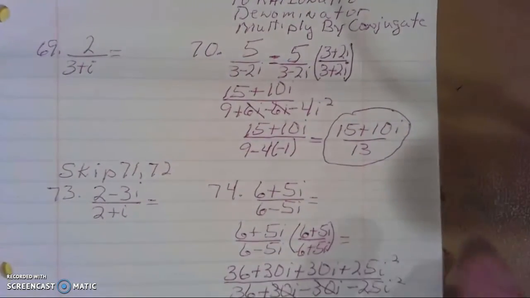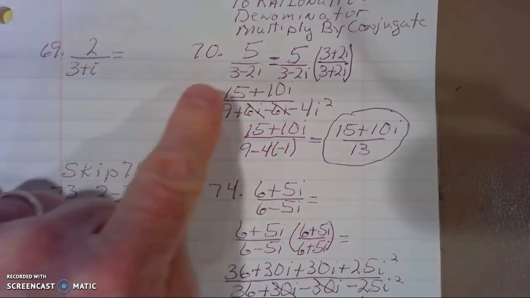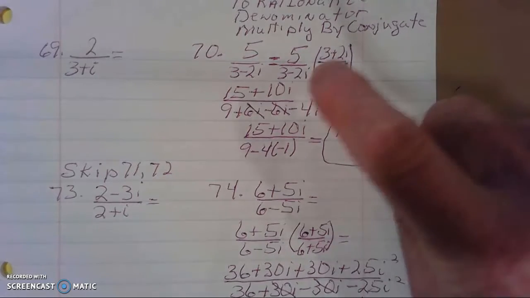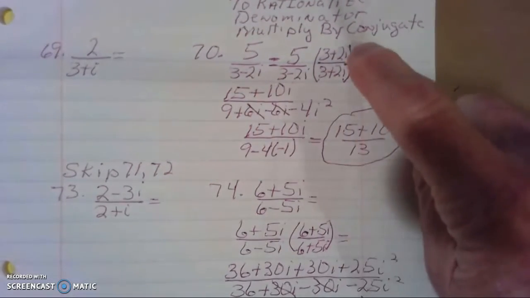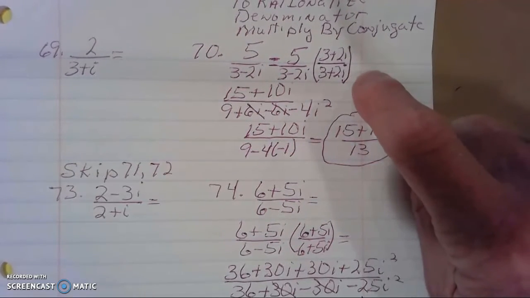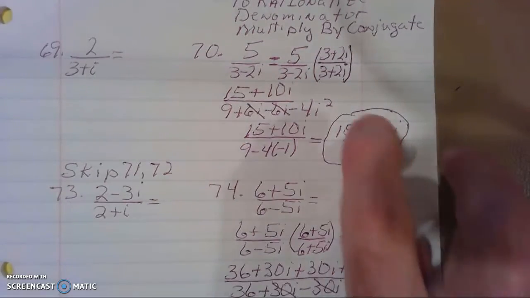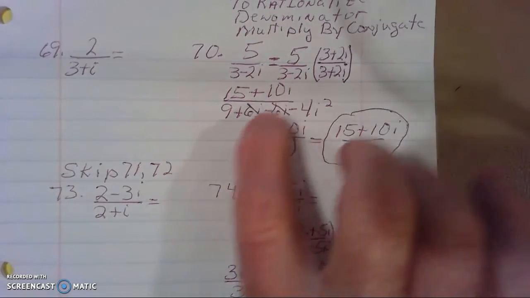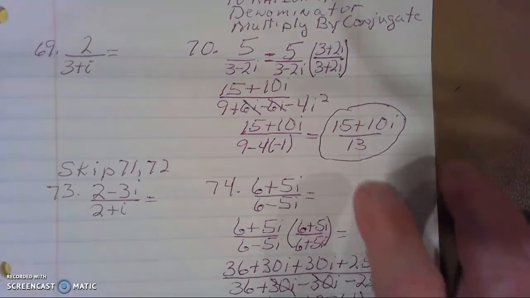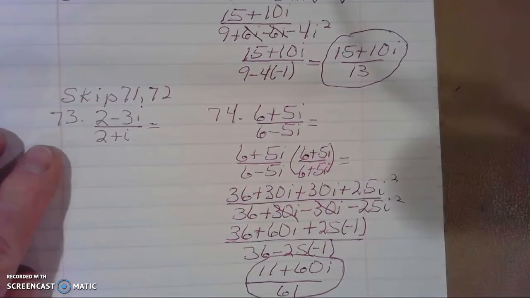Now, 69 and 70, we've got to rationalize the denominator, but this time we have two terms in the denominator, 3 minus 2i. So when there's more than one term in the denominator with a radical, we multiply by the conjugate, you remember. 3 plus 2i over 3 plus 2i times top and bottom. Notice what it gives us. By multiplying by that conjugate on the bottom, notice the two middle terms cancel out. And then we simplify. Okay, skip 71 and 72.